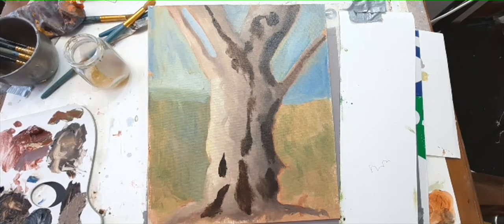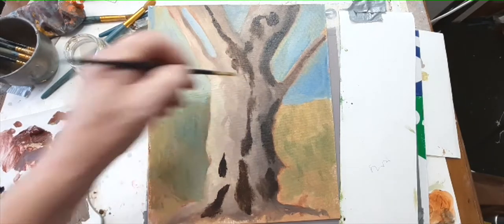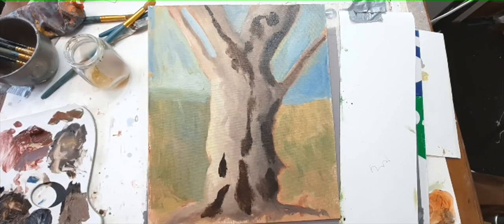I'm going to move on now to my next tone. I'll just get this mixed up. So this is the umber with a little bit of white in it. So it's that wee bit cooler, if you like, a wee bit less severe. And it's actually not unlike the color that's already down, to be honest with you.